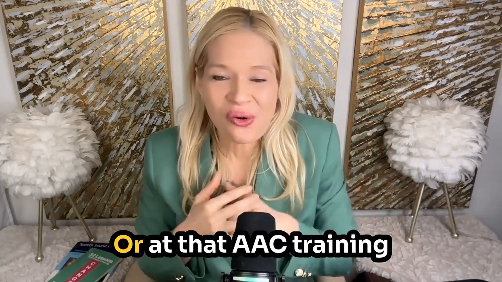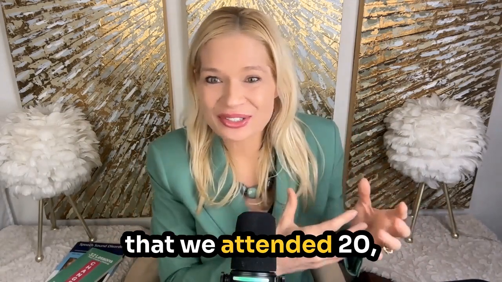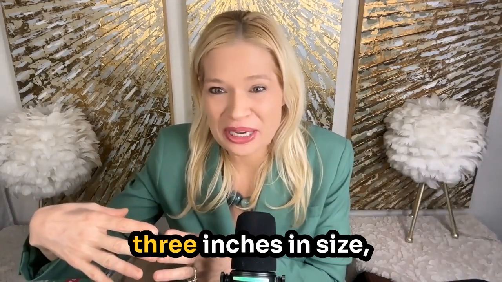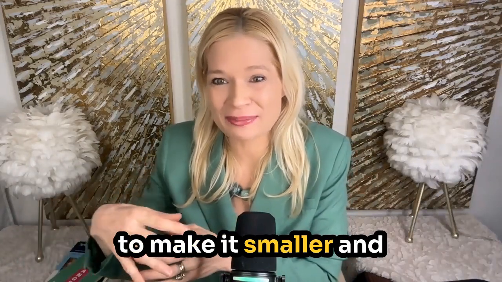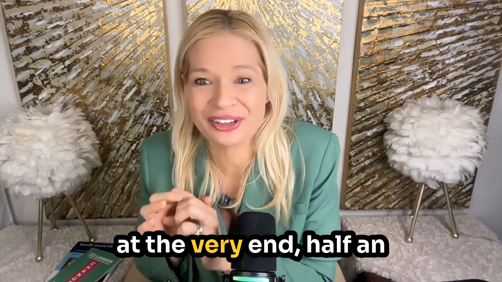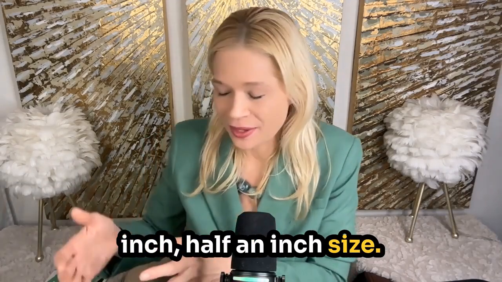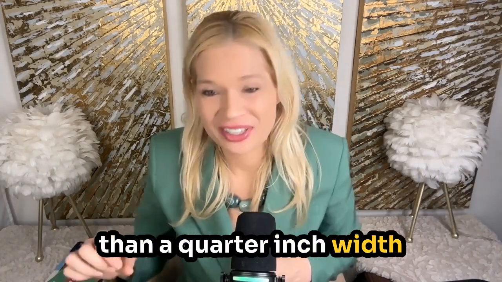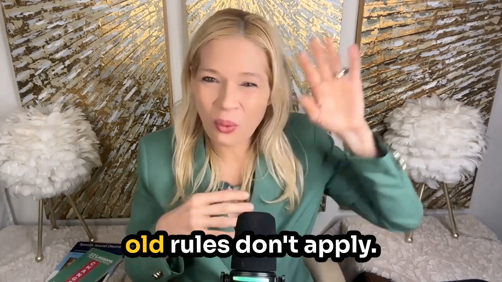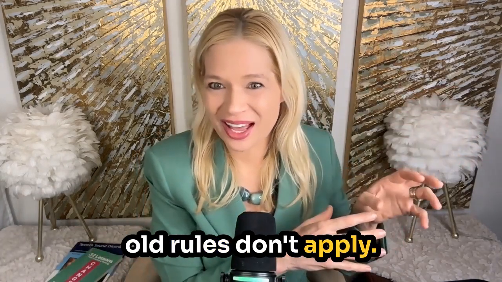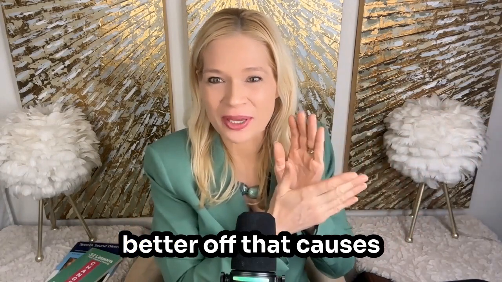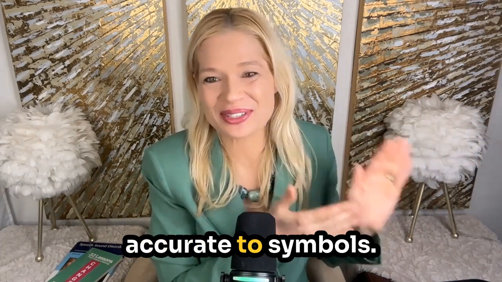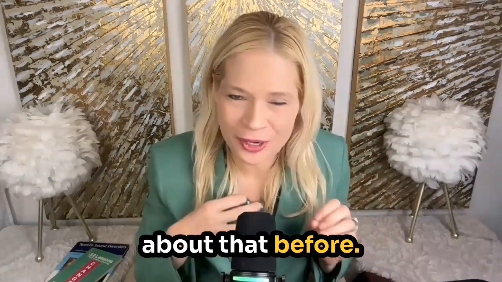I can see that. Or at that AAC training that we attended years ago, where they talked about first the symbol's going to be 3 inches by 3 inches in size, and then we're going to make it smaller and smaller until it's finally at the very end, half inch size. Oh, they're already using symbols that are less than a 1/4 inch width and length. So these old rules don't apply. And you're actually better off, that causes interference, right? And then they have to prove that they're accurate with 2 symbols, and then we move to 3. We talked about that before.